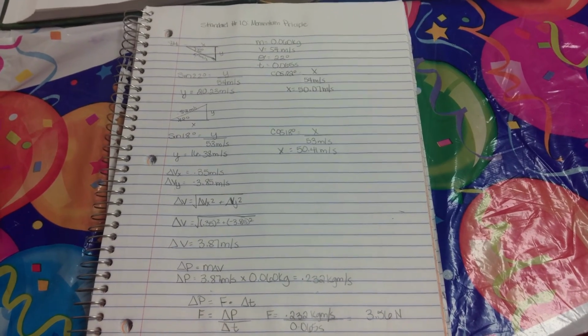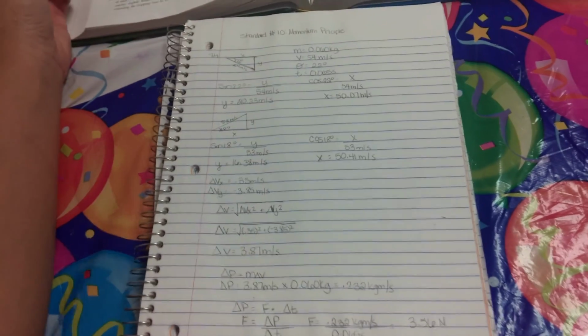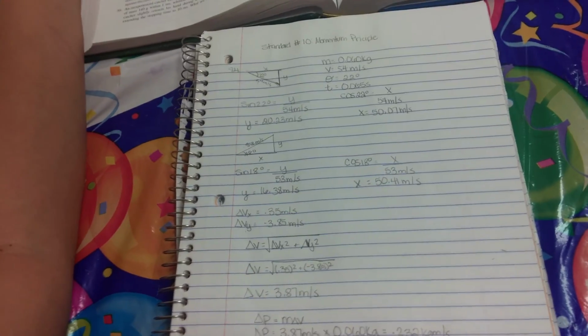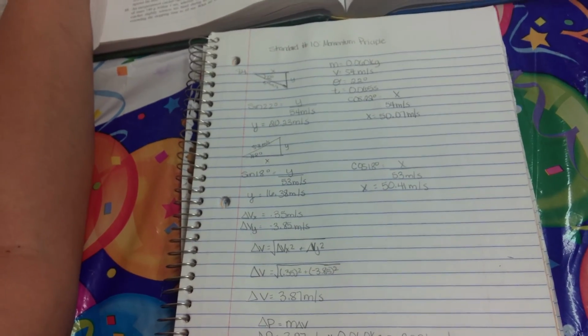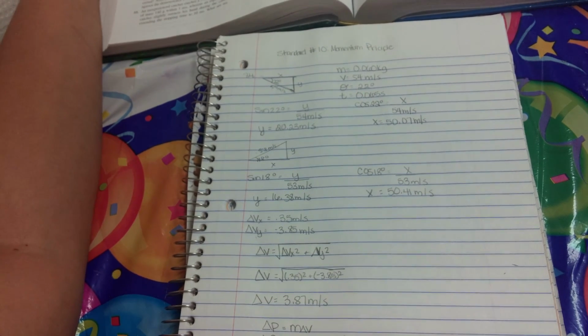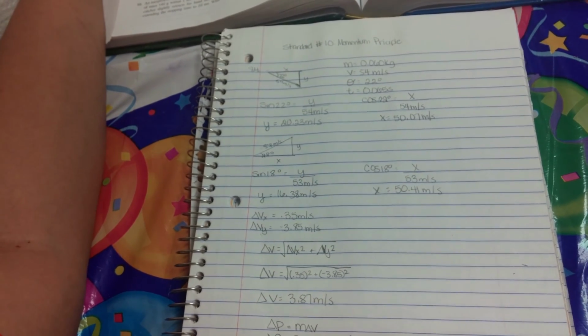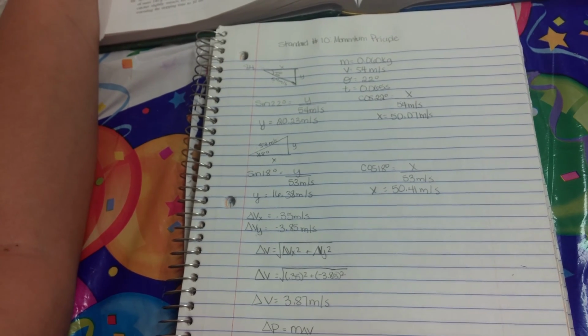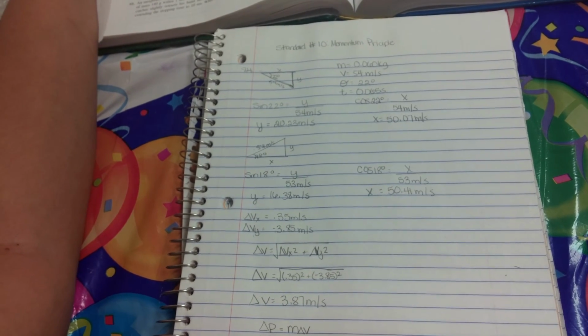This is my 10th standard on momentum principle. I'm working out number 84 of chapter 7. It says that a tennis ball of mass 0.606 kilograms is served. It strikes the ground with a velocity of 54 meters per second at an angle of 22 degrees below the horizontal.